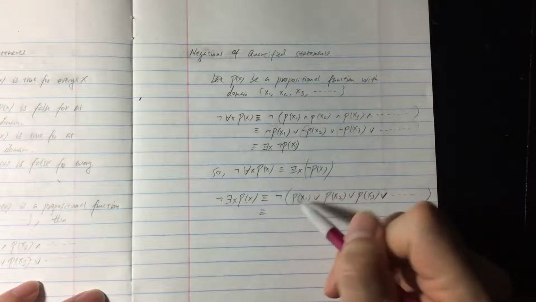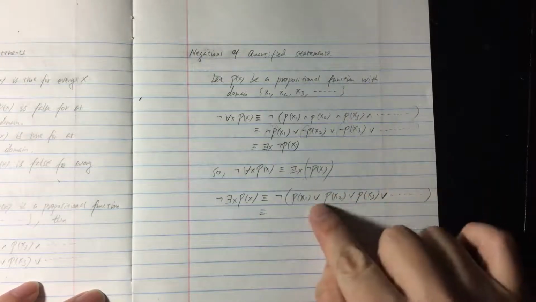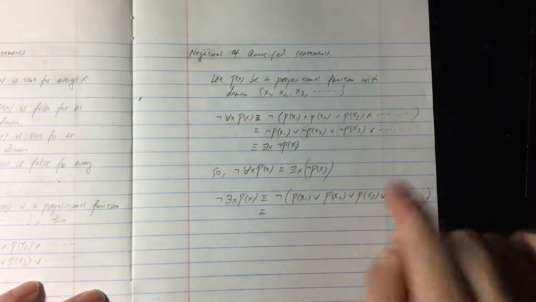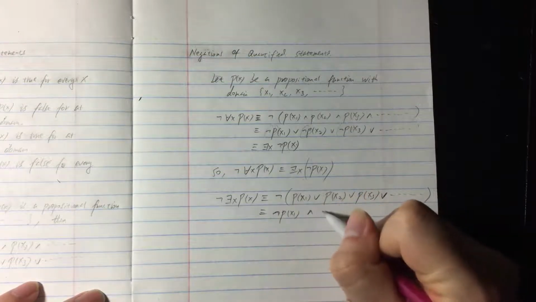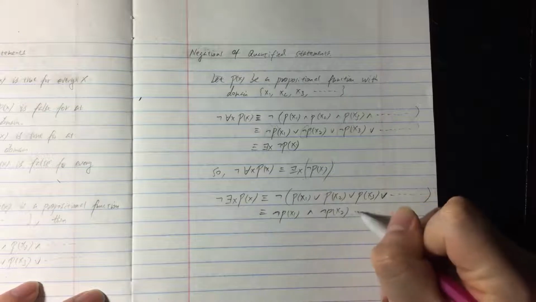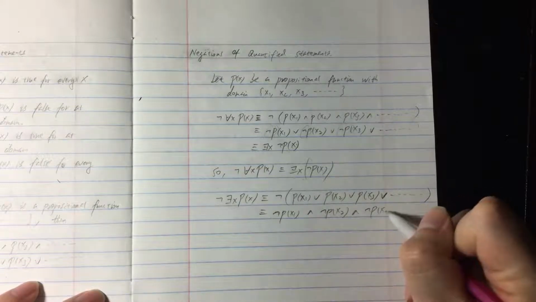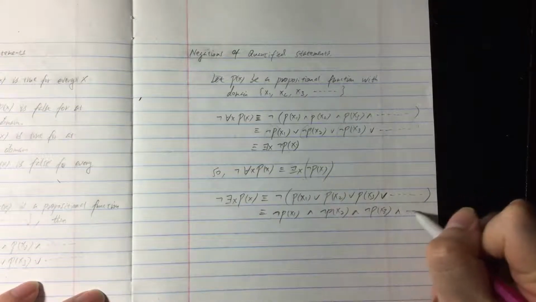If we distribute negation, the operation will be switched, or becomes and. So that's not p of x1 and not p of x2 and not p of x3 and so on.